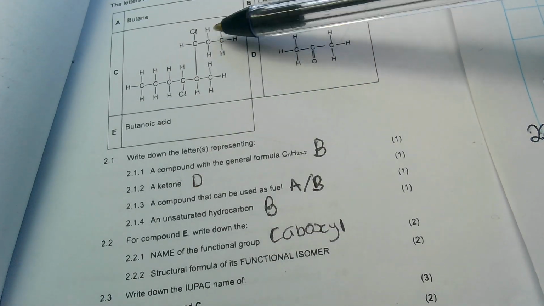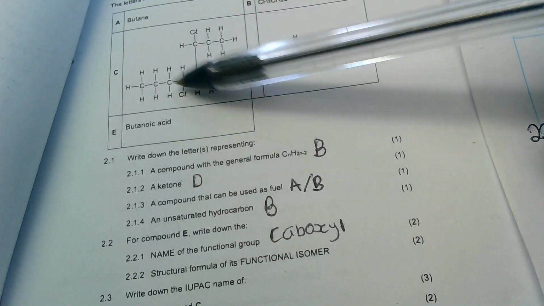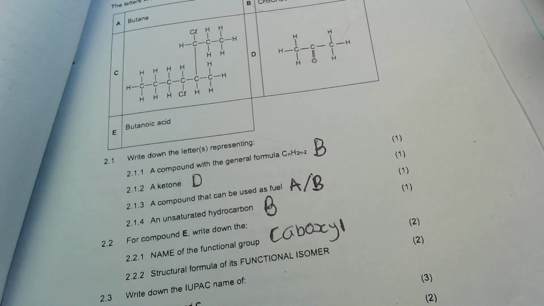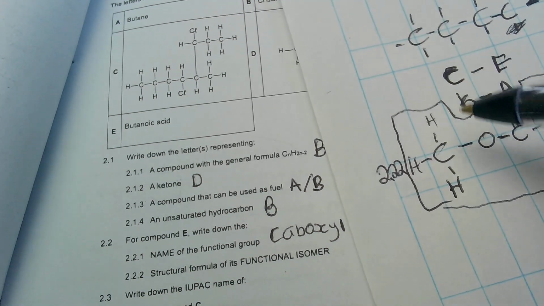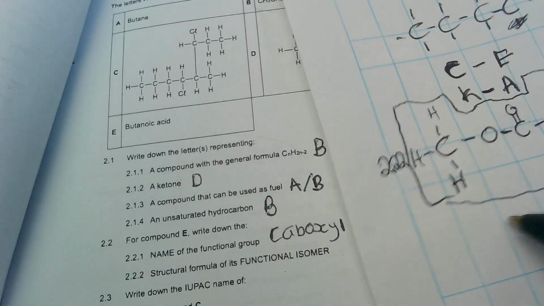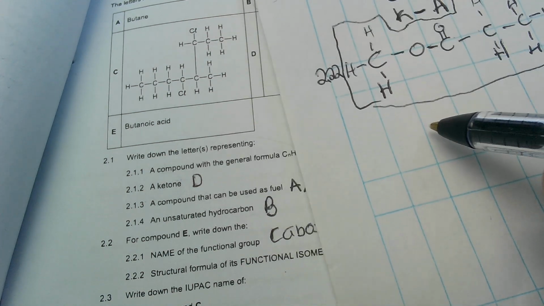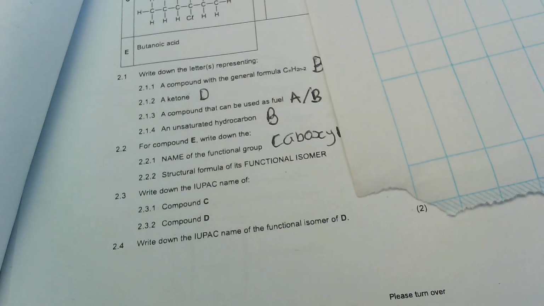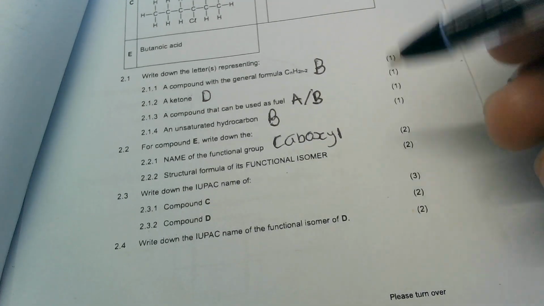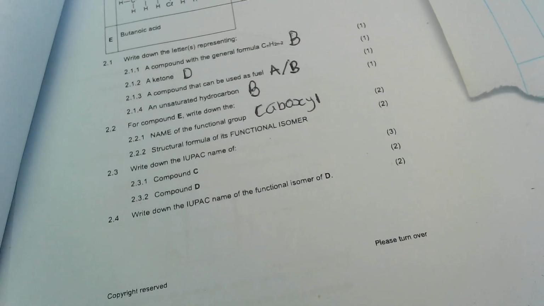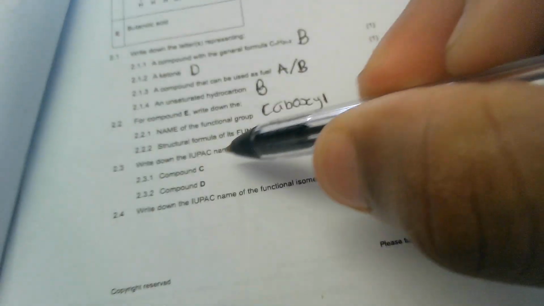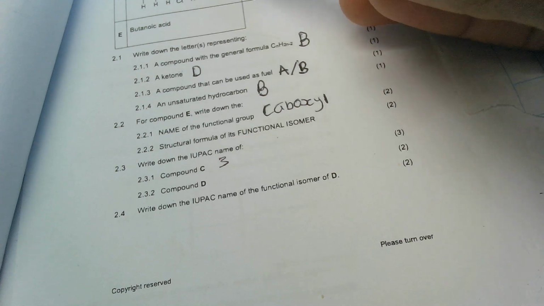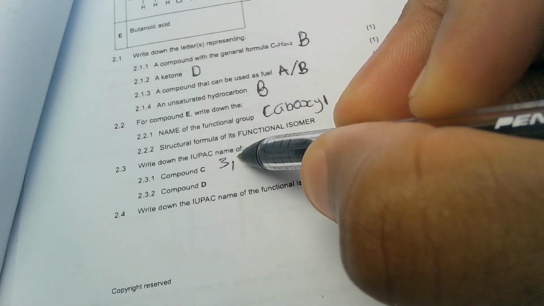So we can start on this side. 1, 2, 3, because this one is 1, 2, 3, 4. We cannot start on this side, right? So we're going to start with this side. Let me write it over here so that you don't get confused. All right. Let me just, a little bit, guys. It's 3 because we find this one on the 3rd carbon, and then another one on the 5th carbon.